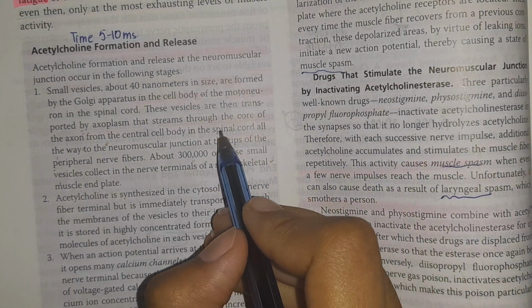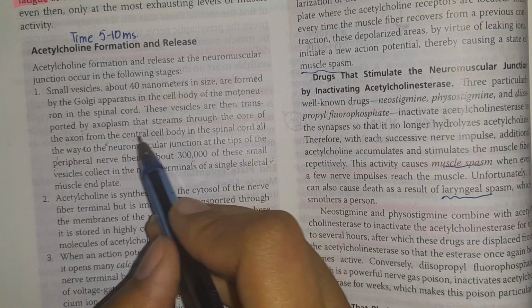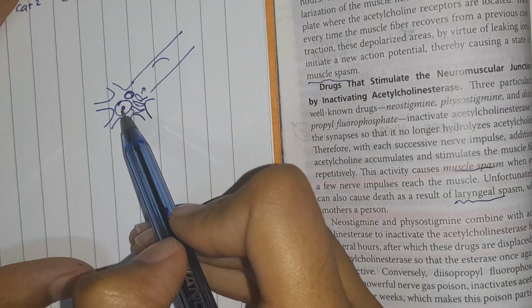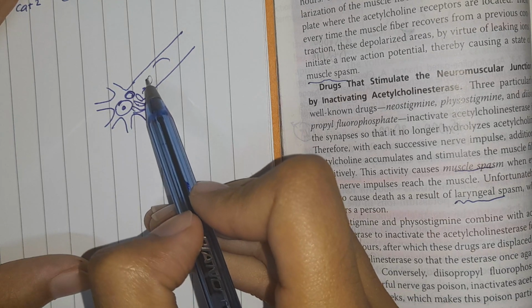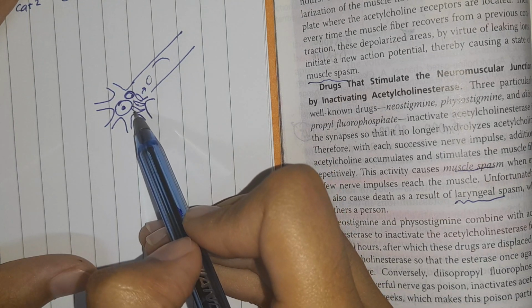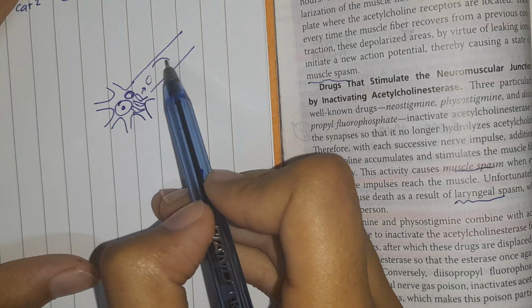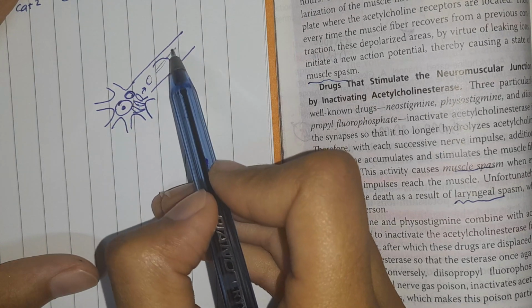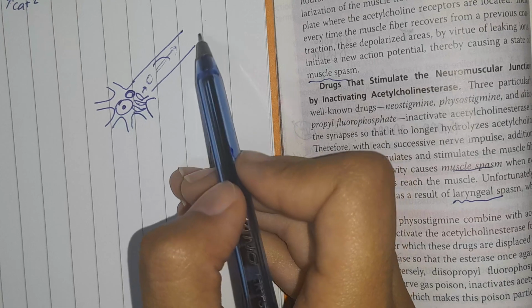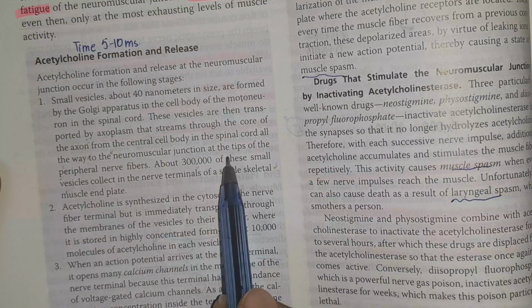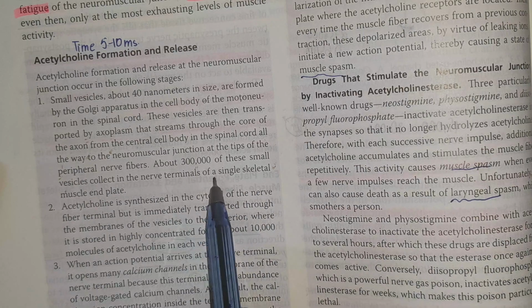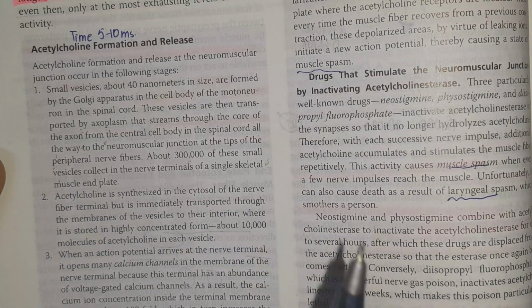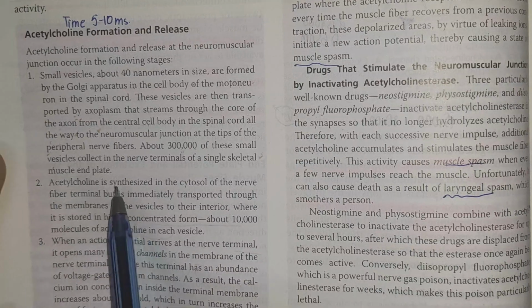These small vesicles will move through the axon to reach the presynaptic membrane. About 300,000 of these small vesicles will collect at the presynaptic membrane near the skeletal end plate.